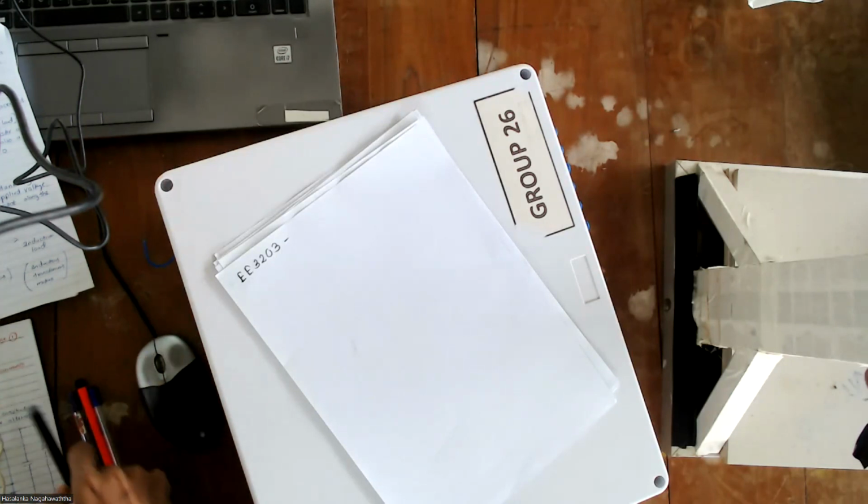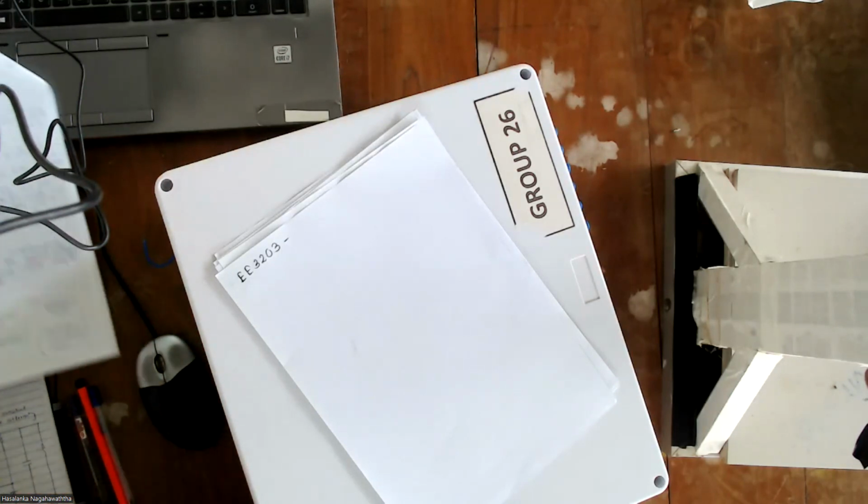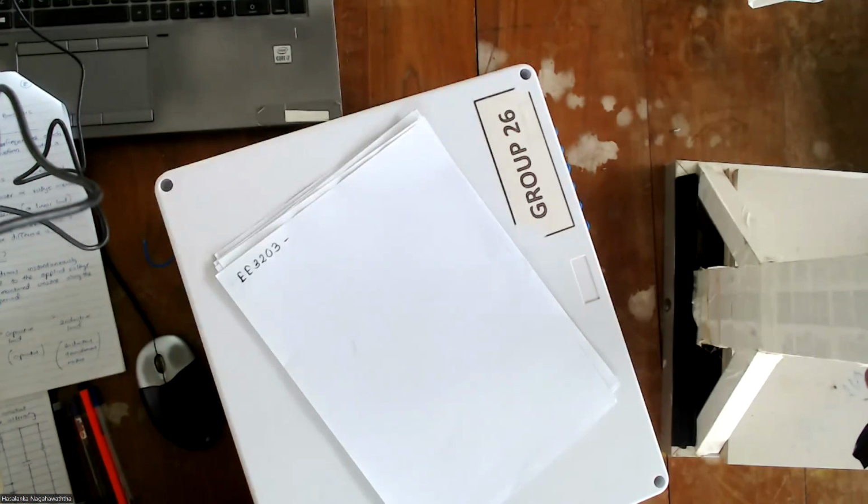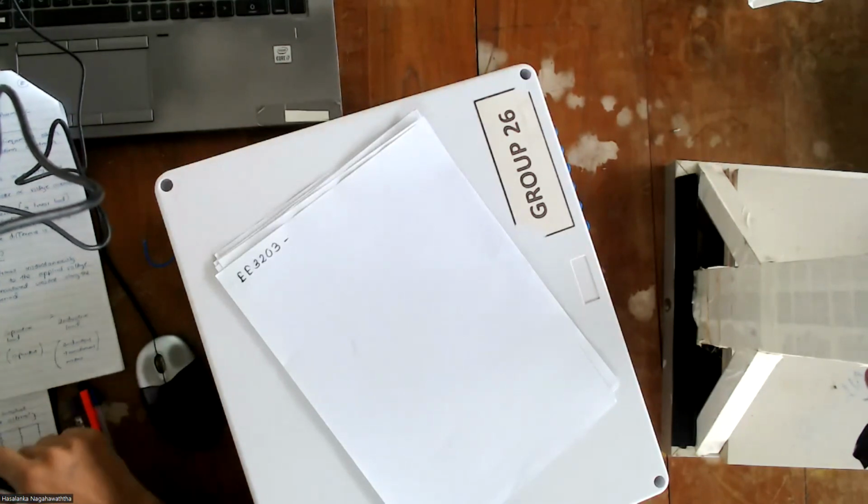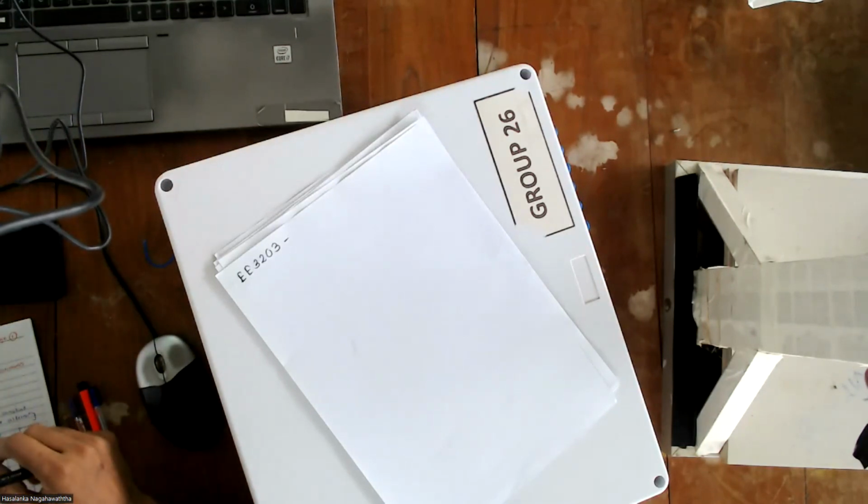In the last lecture, we discussed the functionality and use of the harmonic distortion analyzer. We discussed linear loads and non-linear loads.